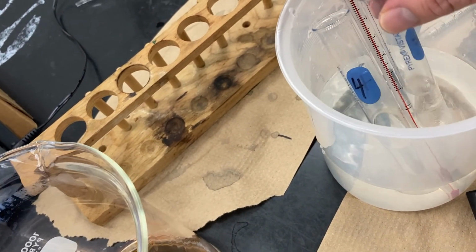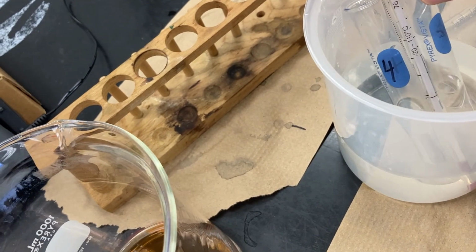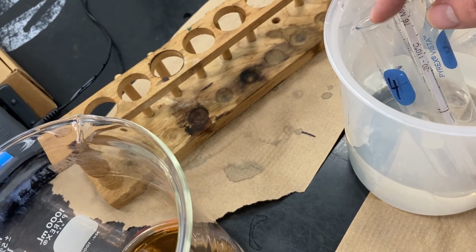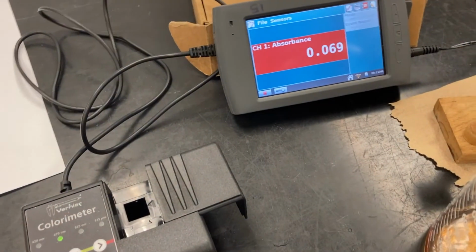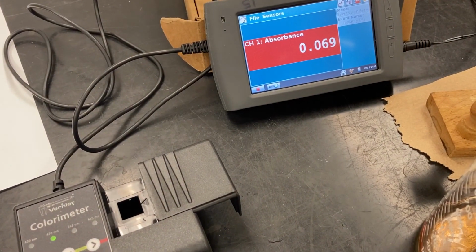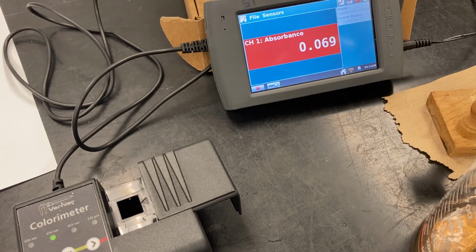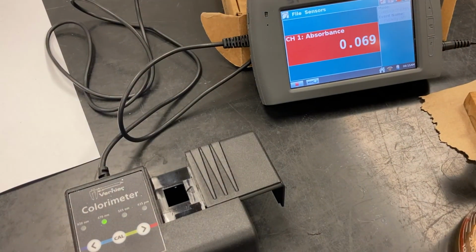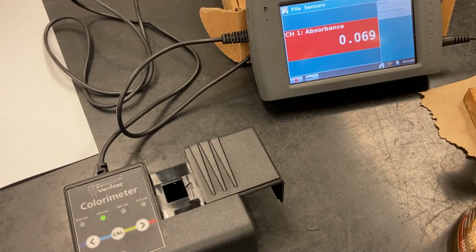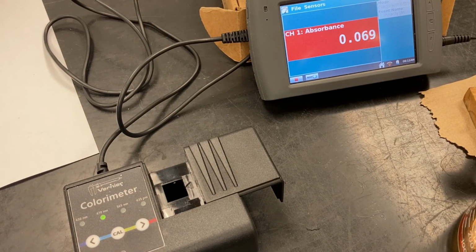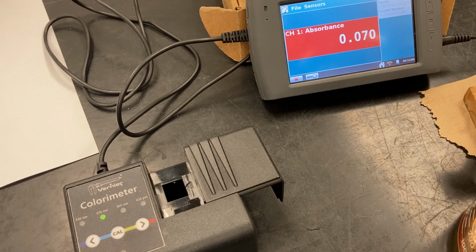So all I have left to do is to add the thiocyanate into the mix, and then I can go ahead and test the solution. So let's go ahead and do that. So we're gonna need 3 milliliters of thiocyanate to make up a total solution of 10 milliliters.